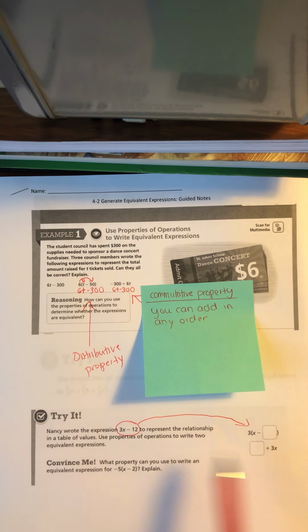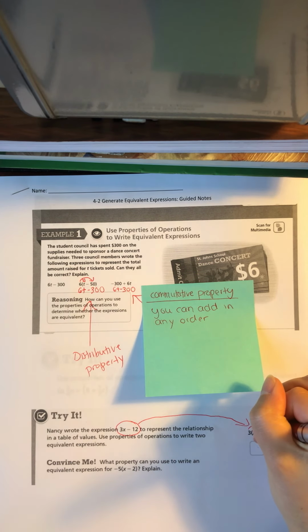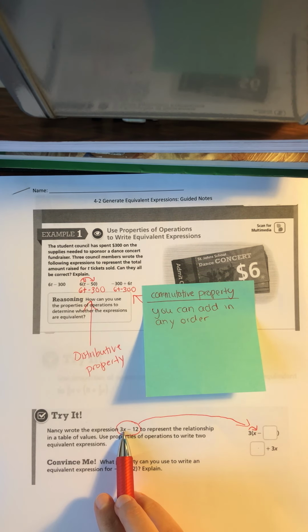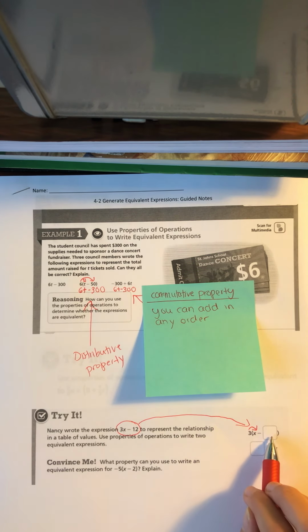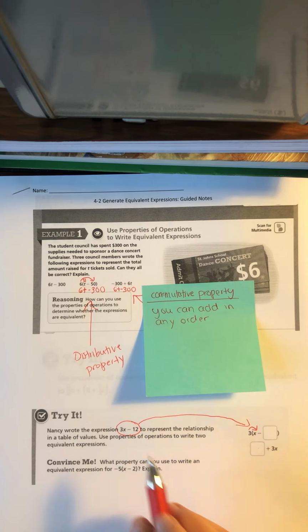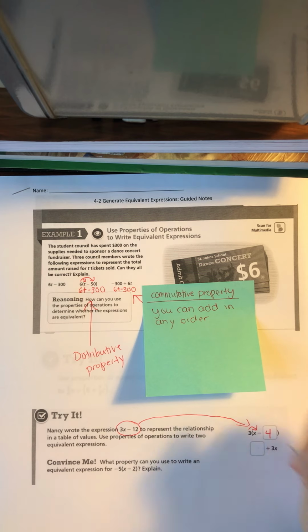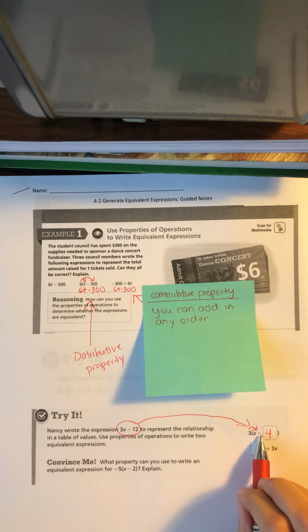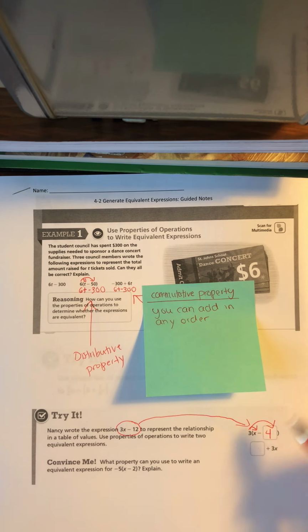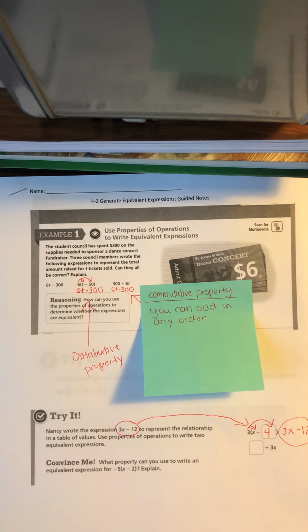So basically it's saying if we distributed this, this would be 3x, right? 3 times x is 3x, that's where that comes from. 3 times what is negative 12? Well, 3 times negative 4 is negative 12. And I don't have to put the negative there because it's already there, it's minus. So now see if you distribute this, 3 times x is 3x, and then 3 times negative 4 is minus 12. And see, that's the same thing here.